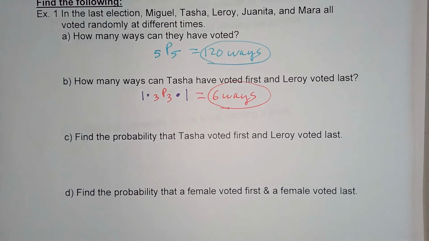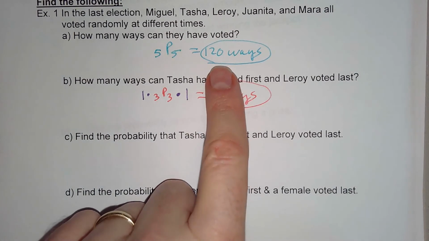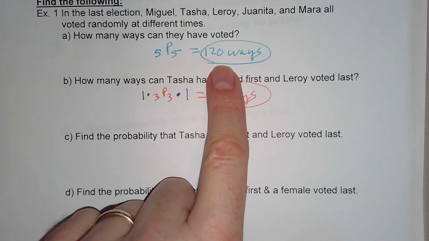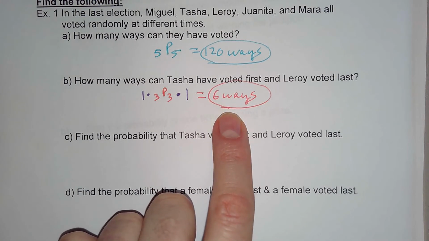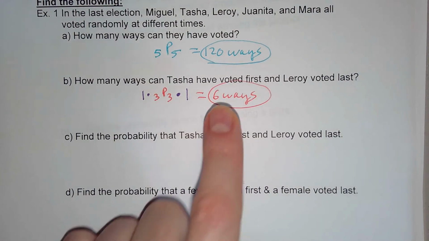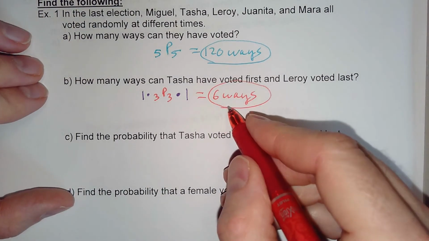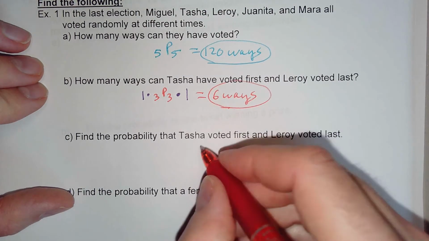So now we want to find the probability that Tasha voted first and Leroy voted last. Well, we have the total number of ways this can happen, and we also have the number of ways that Tasha could have voted first and Leroy voted last. So we're just going to take these 6 ways divided by 120.